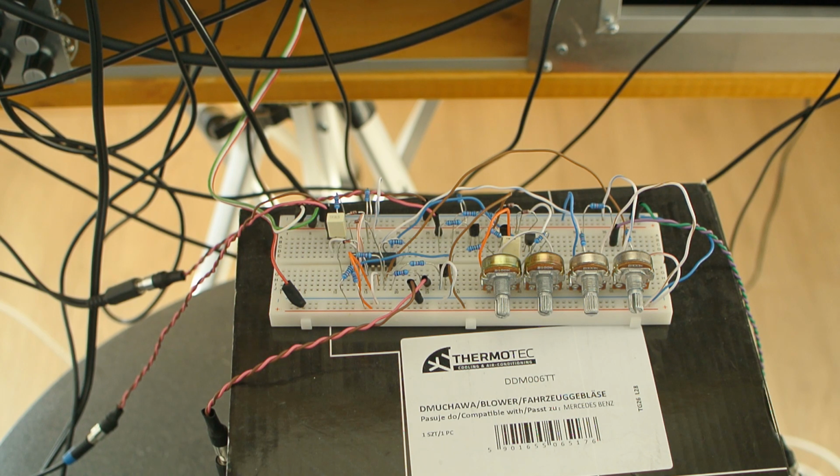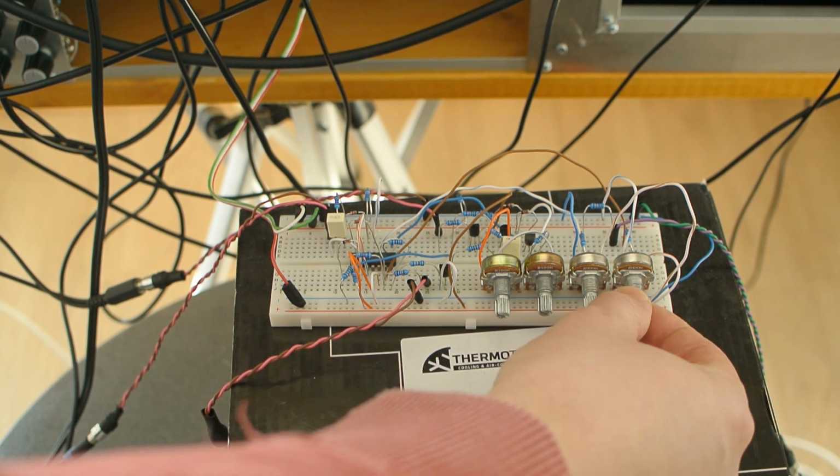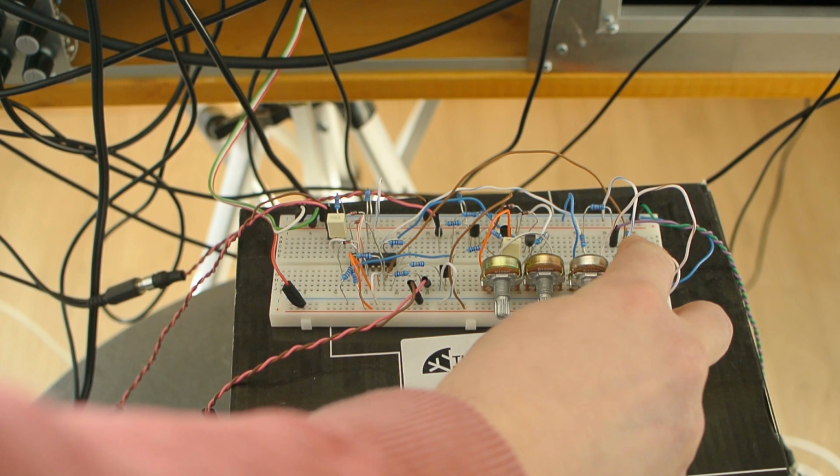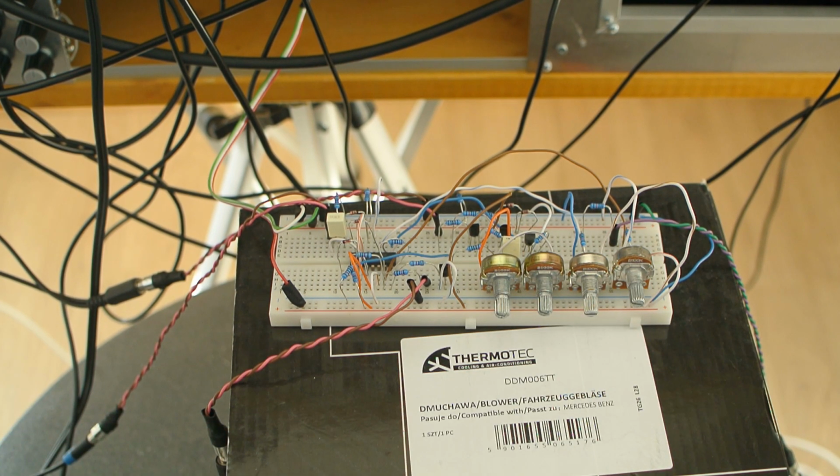Attenuate the effect with the potentiometer to make the accent less pronounced. And the release time is also controlled with an LFO.